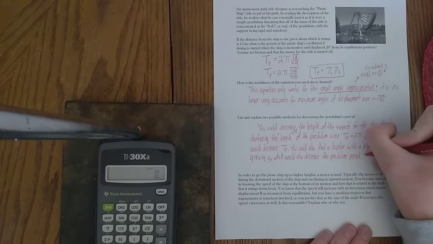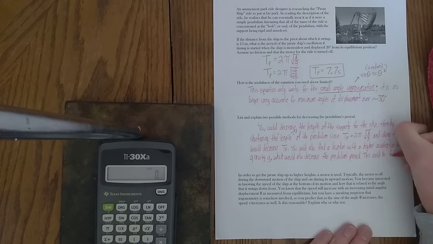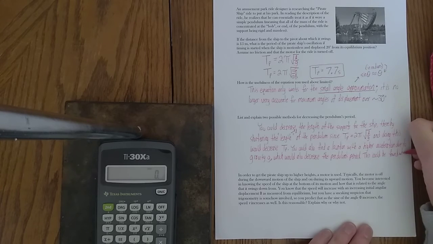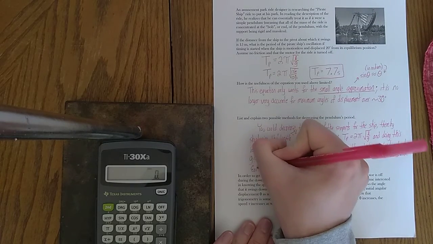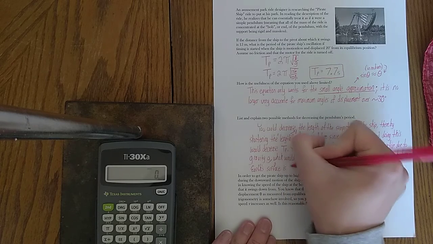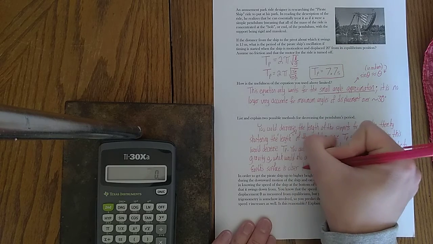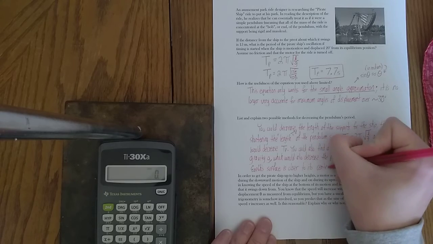So this could be found where Earth's surface is closer to its center.